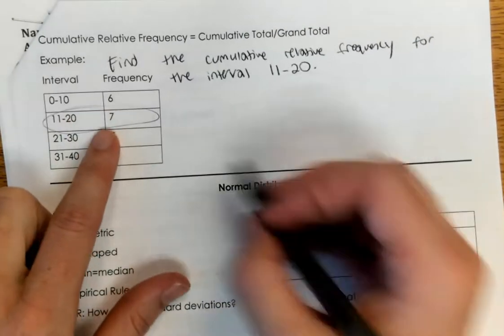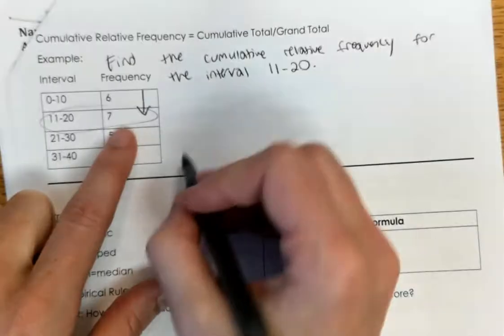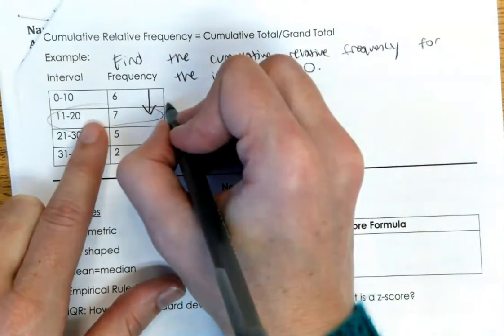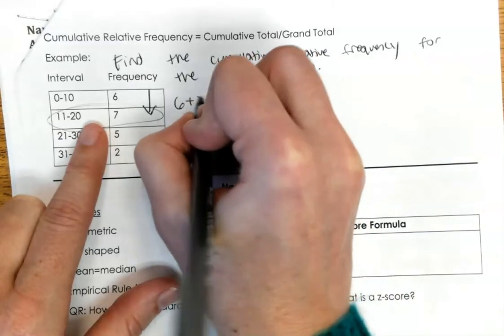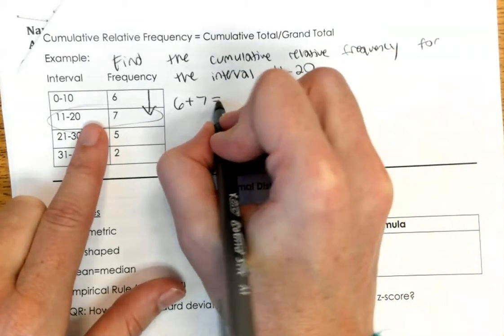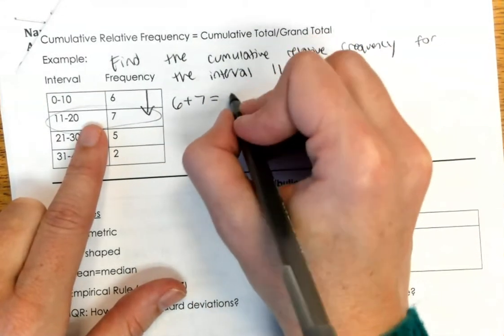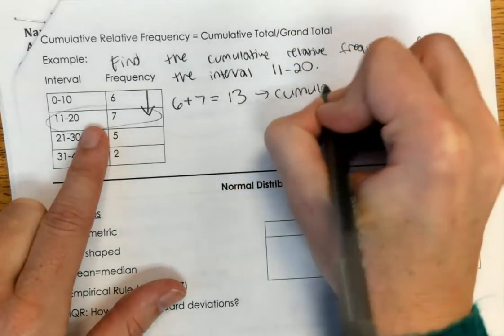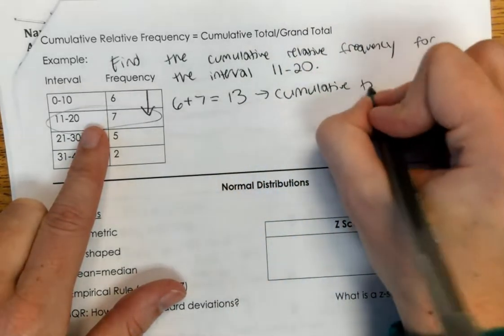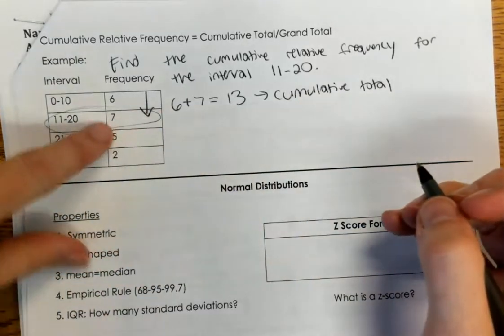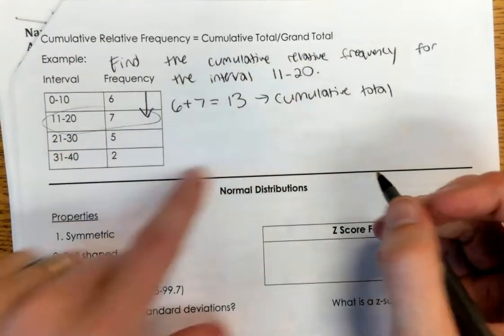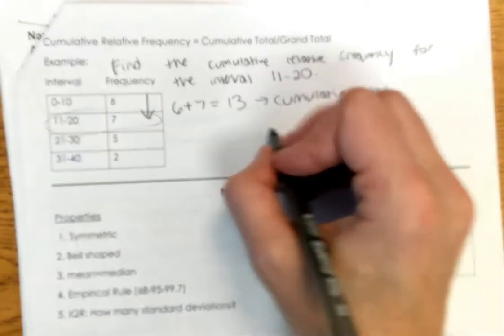So all I need to do is add up the numbers until I get there, right? So there's only one interval previously, so what I'm going to do is 6 plus 7 to get my cumulative total. 6 plus 7 is 13, and that's my cumulative total. So whatever interval they give you, you're just going to add up all the previous numbers to that number to get your cumulative total. And then I need to divide that by my grand total.